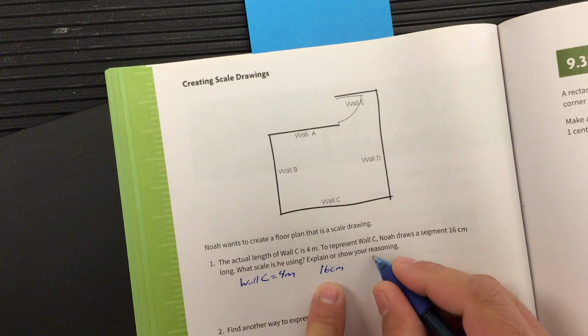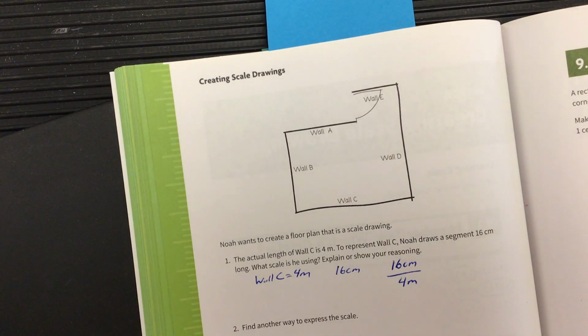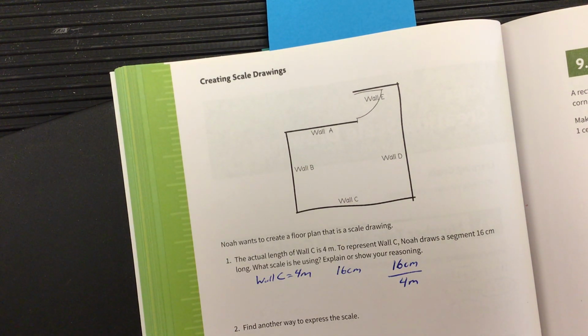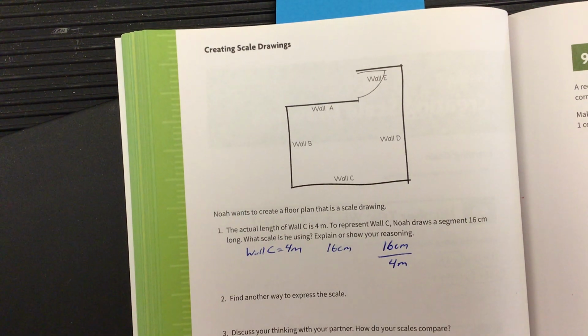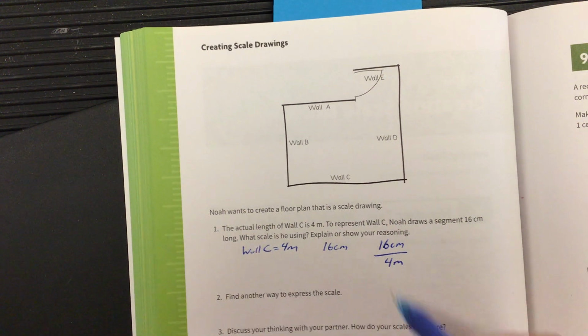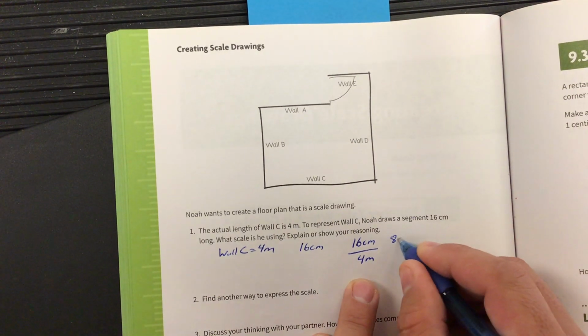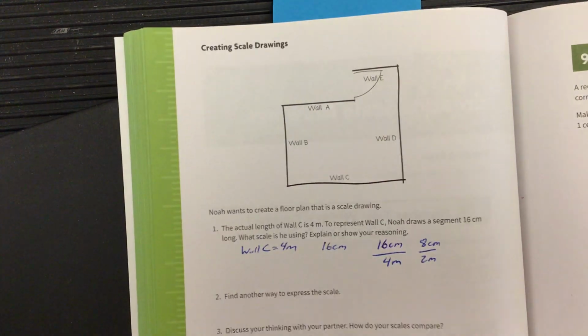Well, he said that 16 centimeters equals 4 meters. Is there any other way to write that scale other than 16 centimeters equals 4 meters? You could make them into millimeters, but even simpler than that, think of it as a fraction. 16 over 4, can that be reduced? Yeah? 8 over 2. He could have said 8 centimeters equals 2 meters.